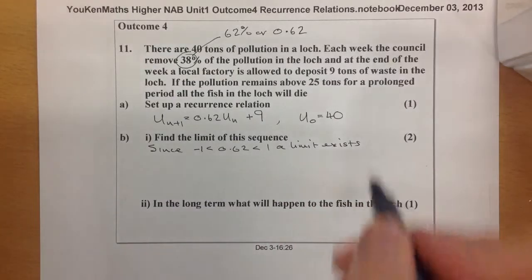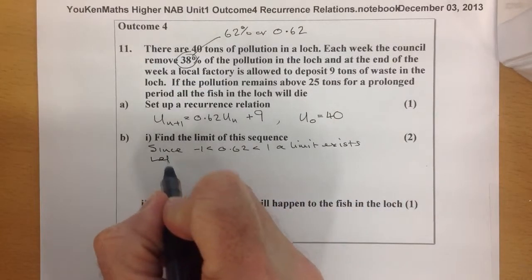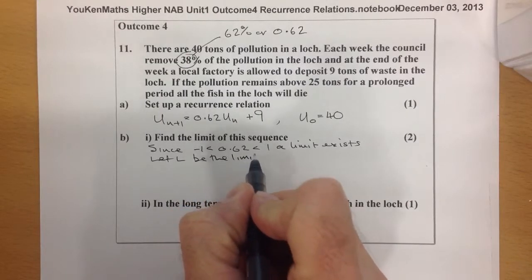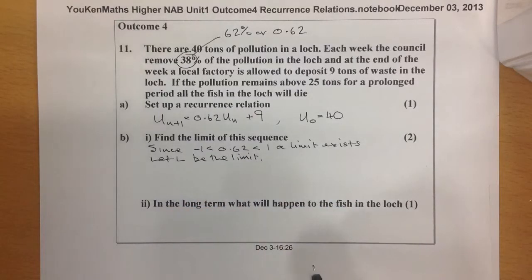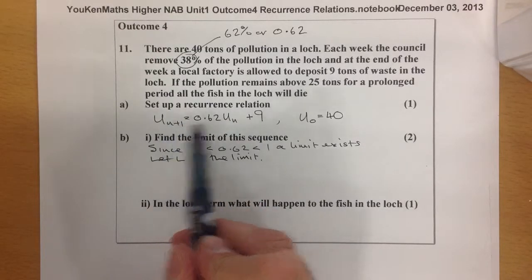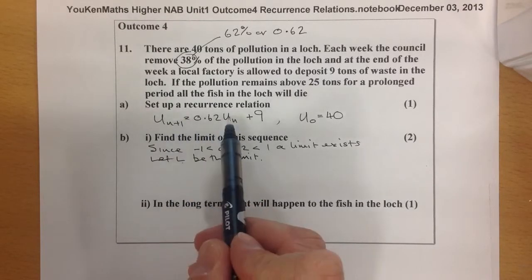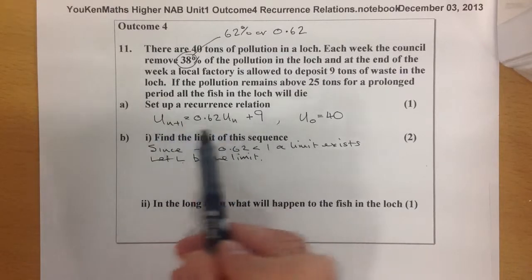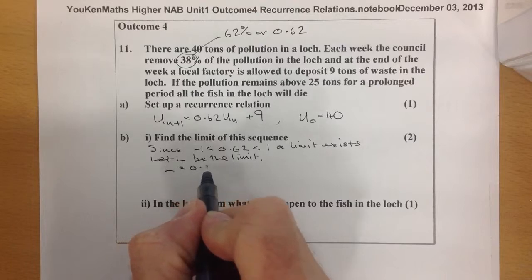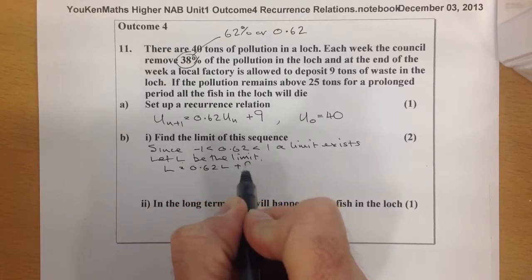And what I'll say is I'm going to let L be the limit. So what I'm going to do is substitute L into here and also into here, because these numbers, when they get so large, get really close together. So I'm going to say that L is equal to 0.62L plus 9.